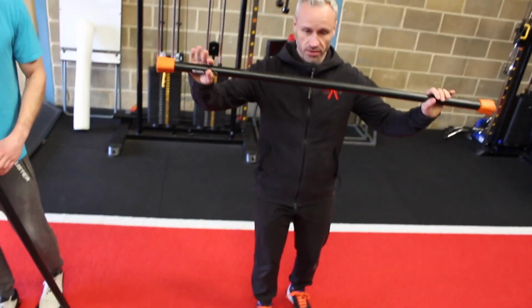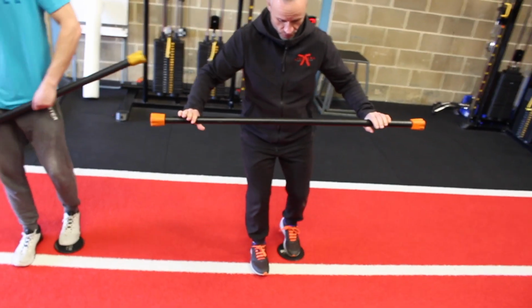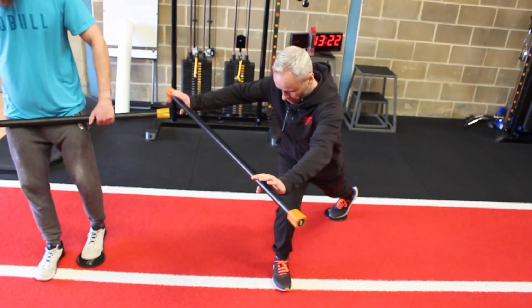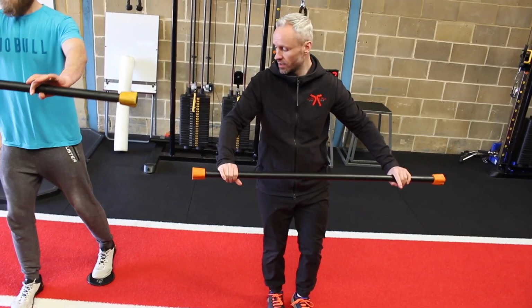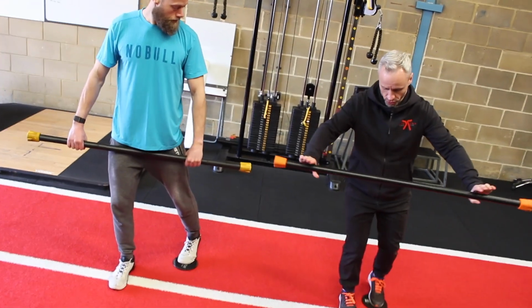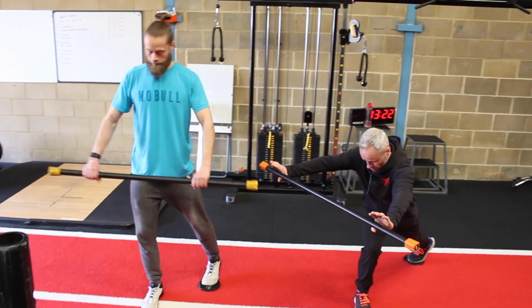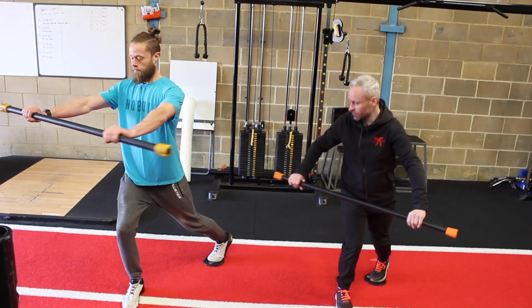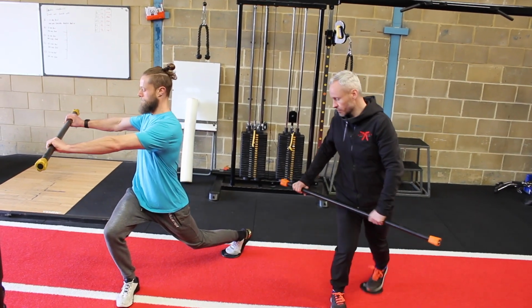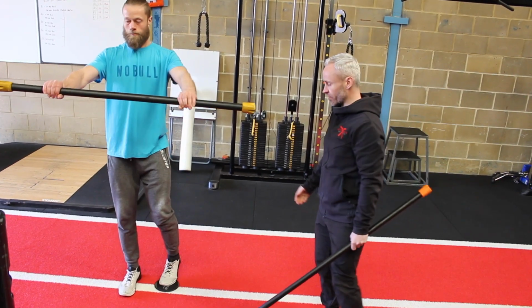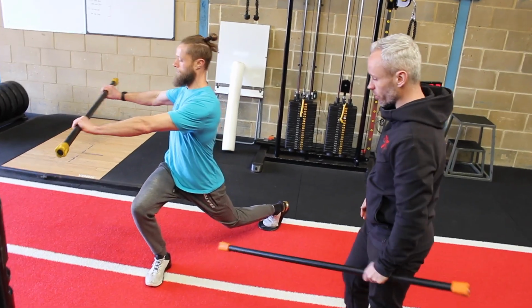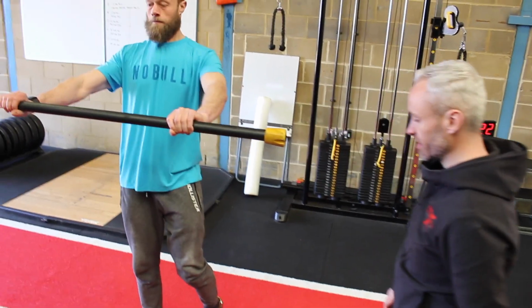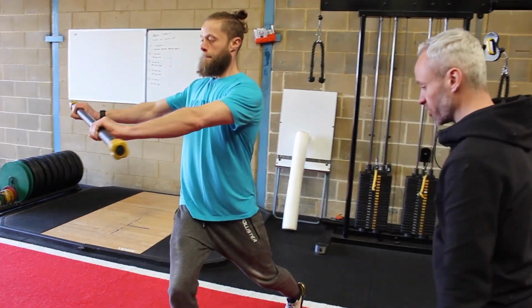I'm going to take the bar to start with, and we're going to work on a diagonal pattern, and then I'm going to come across my body, trying to keep that back foot as light as possible. Okay? So Luke, if you're just going to slide, and then we'll just rotate on a diagonal. Lovely. So Luke's just going to continue to slide through that diagonal, keeping that back foot as light as possible.